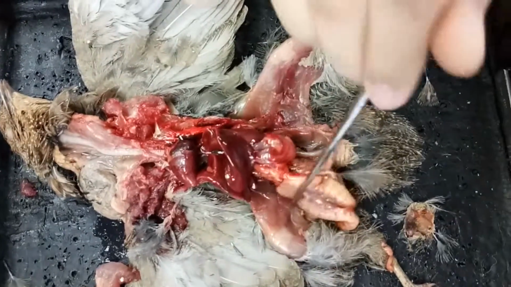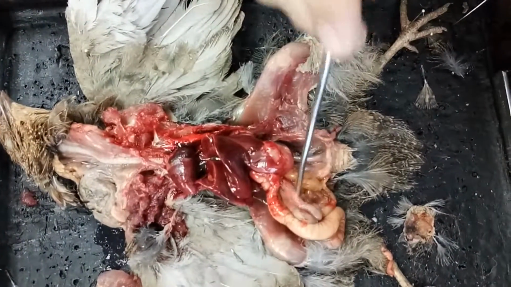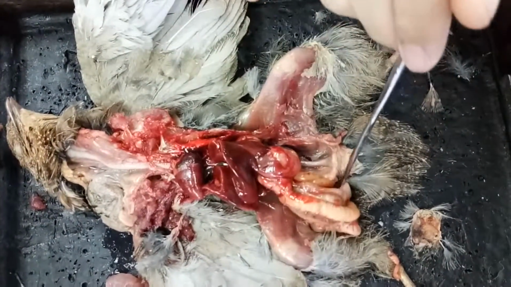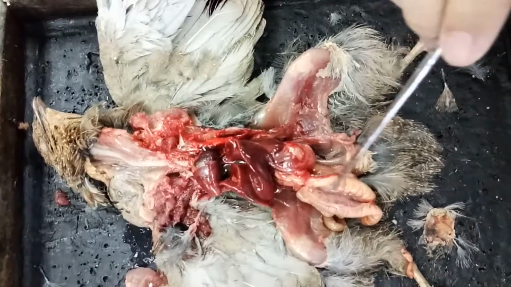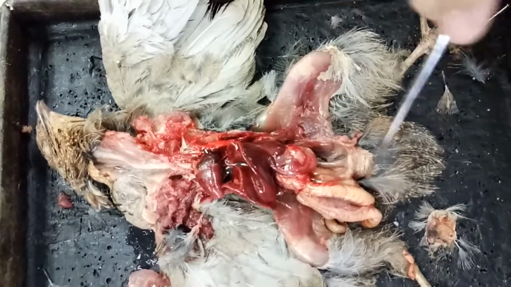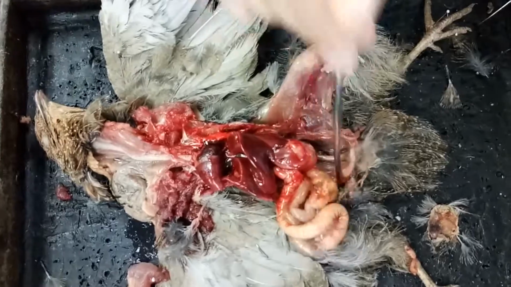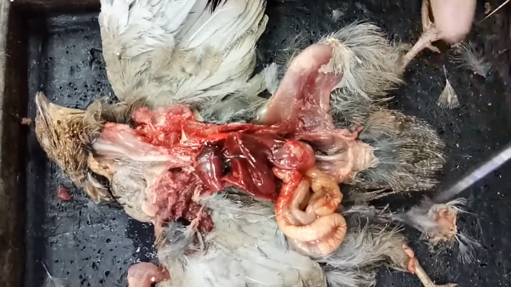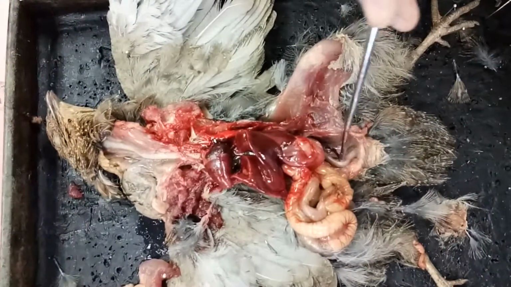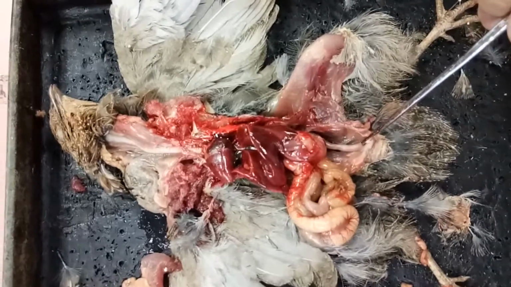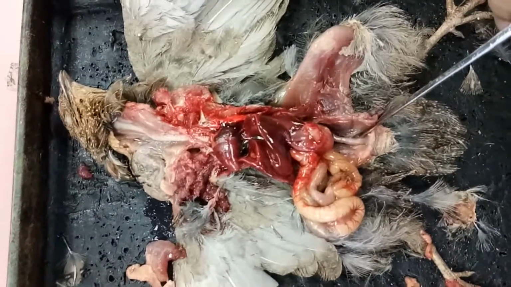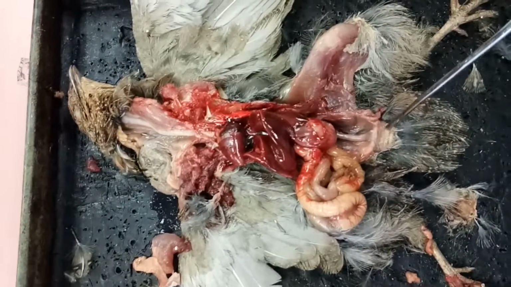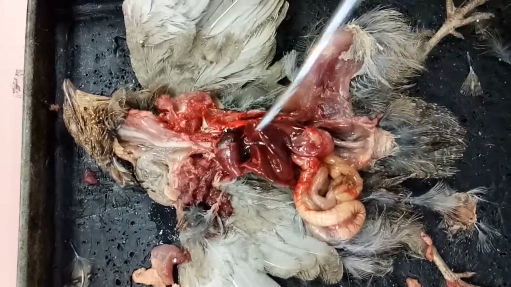Then it will enter the intestine for the absorption of nutrients, then the large intestine for reabsorption of water. Then the undigested waste will pass through the cloaca to be removed from the body.